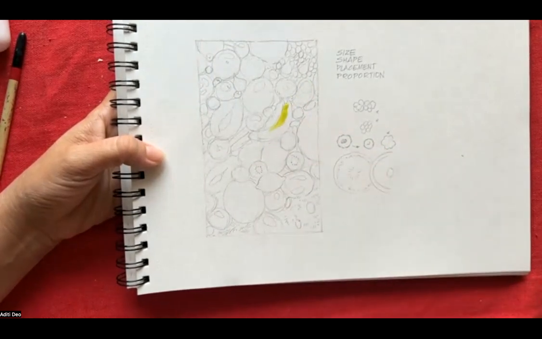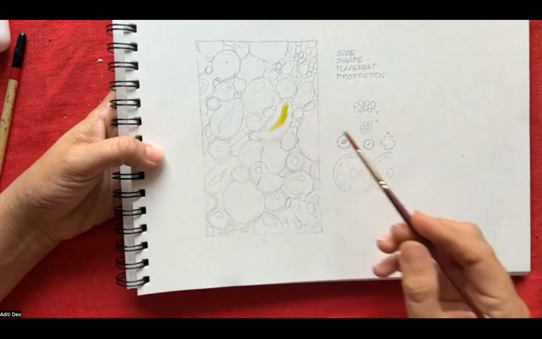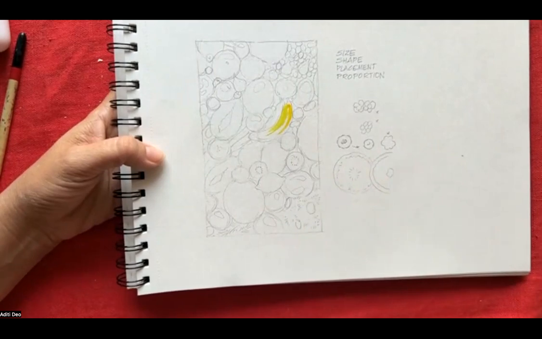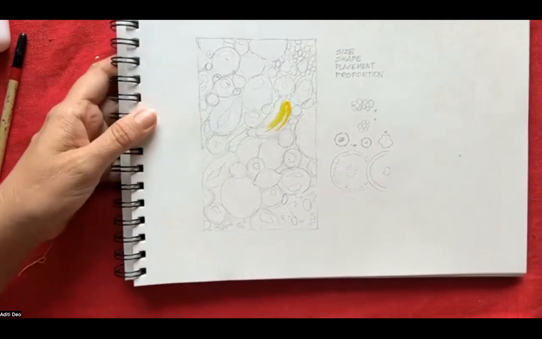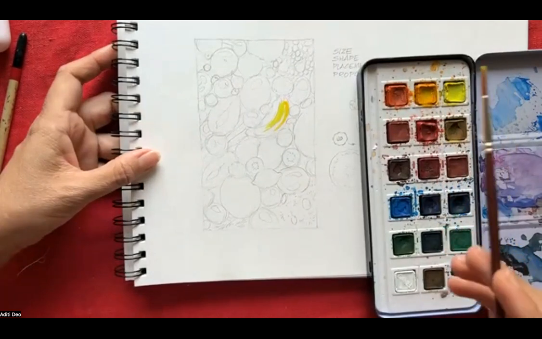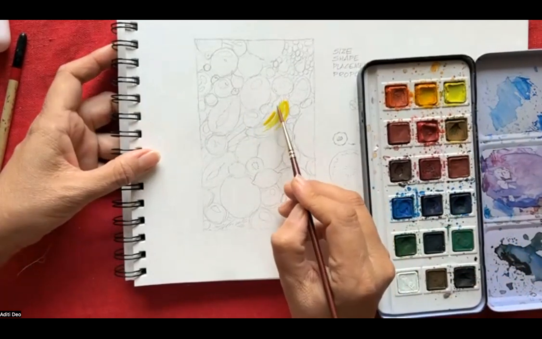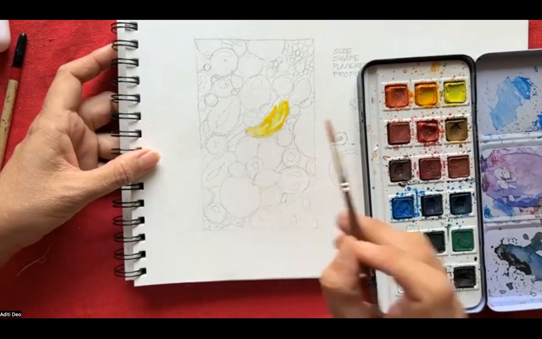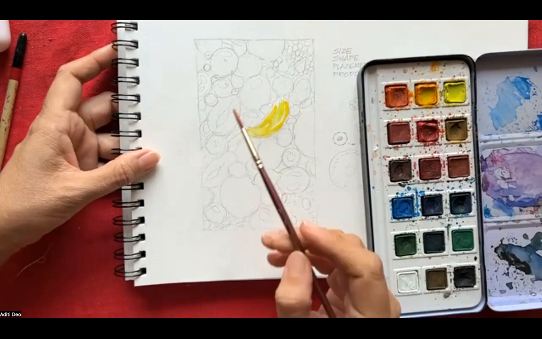I'm going to leave a few places unpainted, and more often than not, the colors are blended. So I'm going to keep dipping into lemon yellow and gamboge to get a shade that is not exactly one or the other.